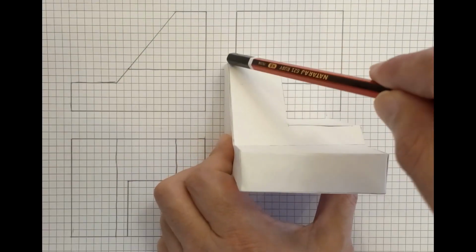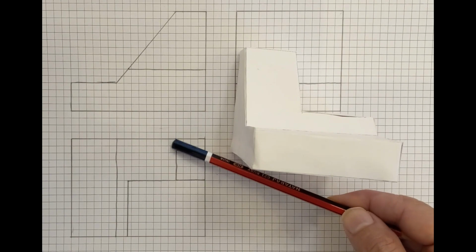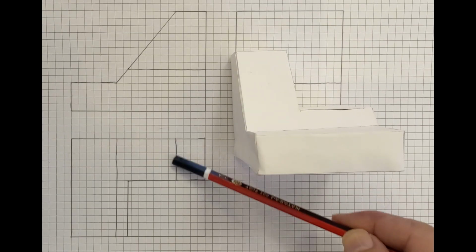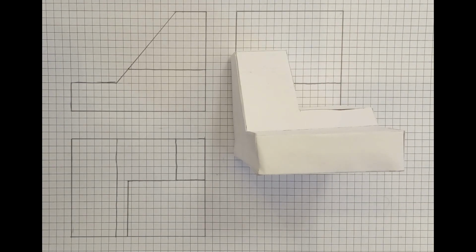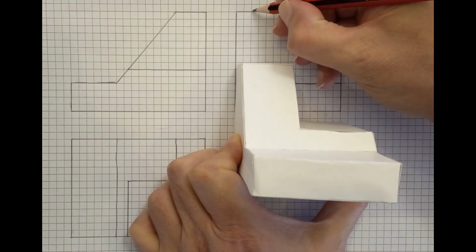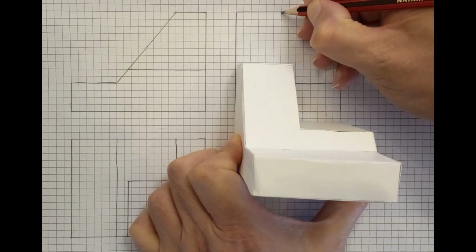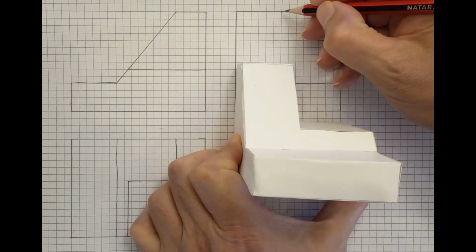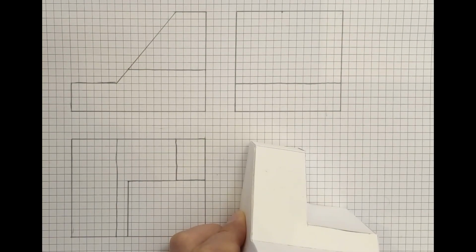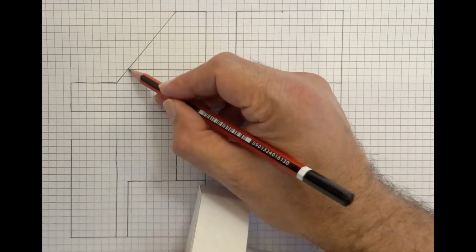So this length we can get from the top view. It is this one. This edge is represented here by this line. Its dimension is 30 millimeter. So from this point I will measure 30 millimeter and make a point, and from this point I will draw a vertical line, but till where? Till this point.